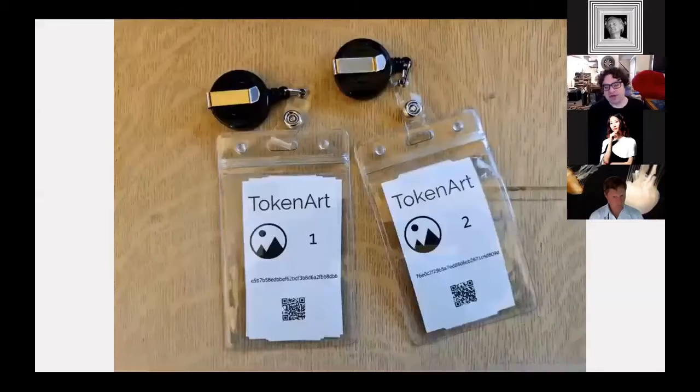I also did a few works using crypto. These were custom tokens I made on the Ethereum blockchain called token art. So you could own one of these tokens. I gave them out at a gray area festival a few years ago. And inside these envelopes were the private keys to own these tokens. But in themselves, these tokens aren't artworks. They're just the keys to produce artworks. But the interesting thing is that they can produce multiple different types of artworks.